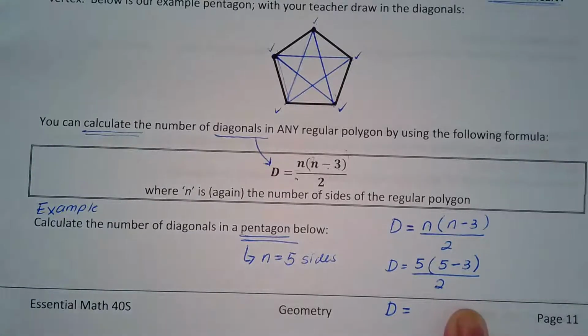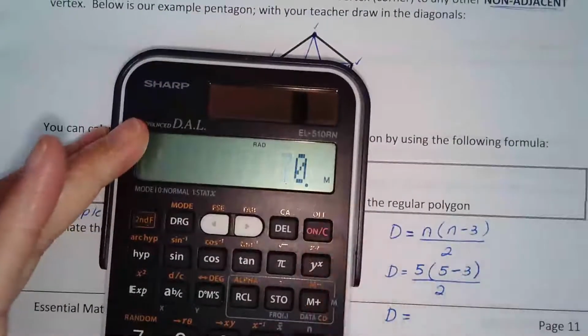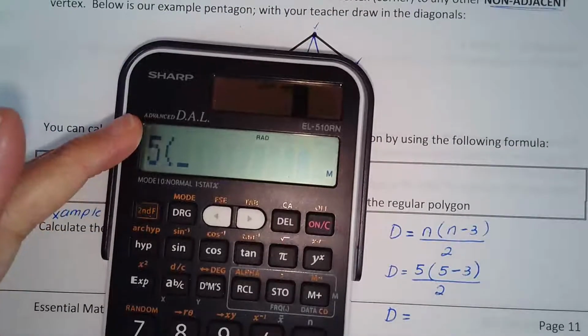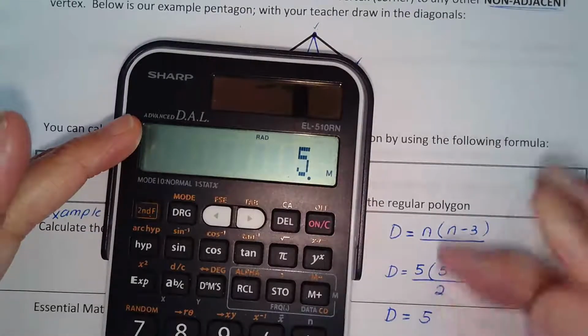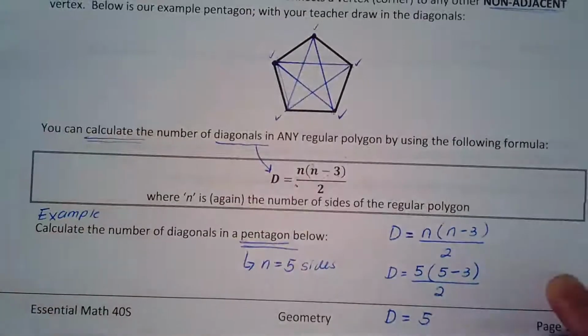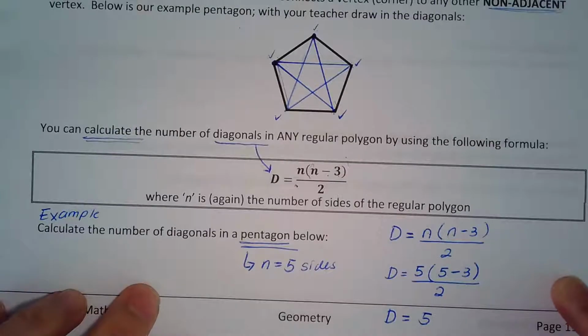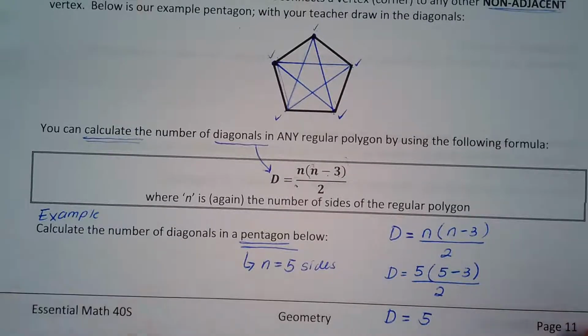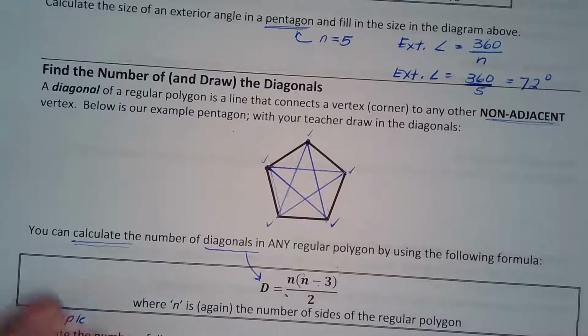Let's see here. So 5 times (5 minus 3), divided by 2, it's going to be 5. So there are going to be 5 diagonals in this particular case. Okay, so 5 diagonals, and we've drawn them over here. Okay, so that's good.